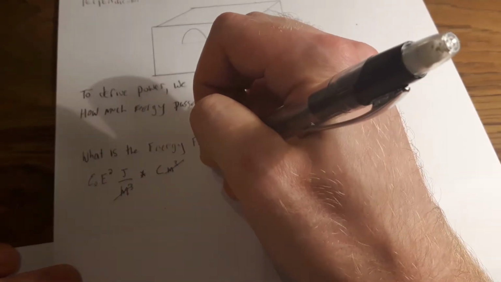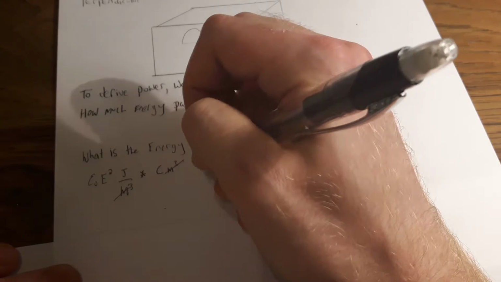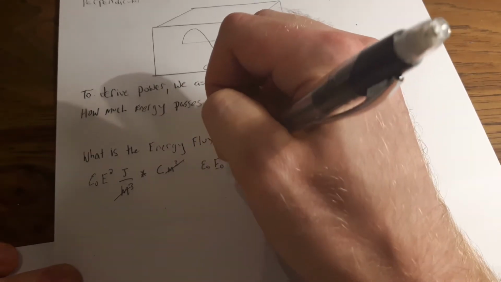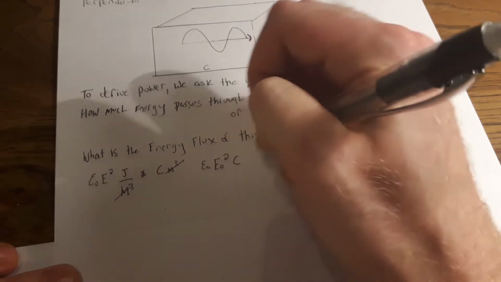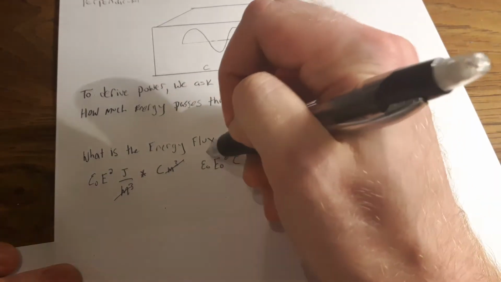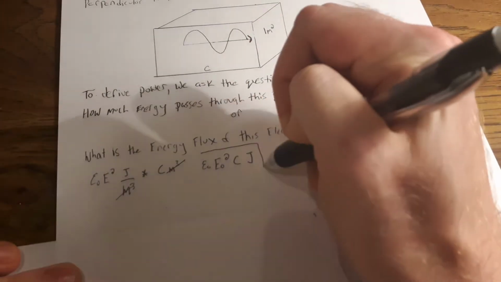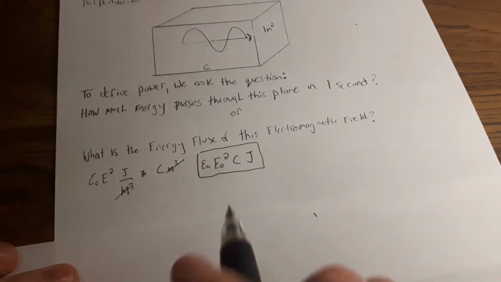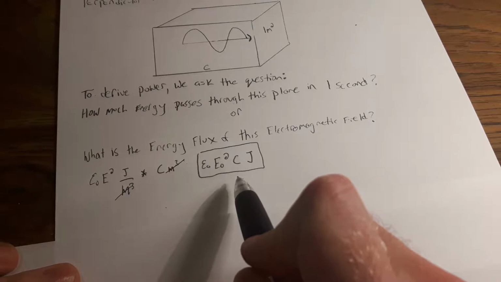So an energy of epsilon naught E naught squared c joules is what flows through our box in 1 second. This is what passes through our plane in 1 second.